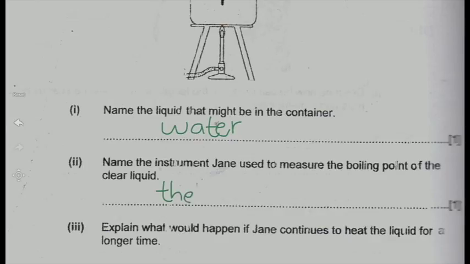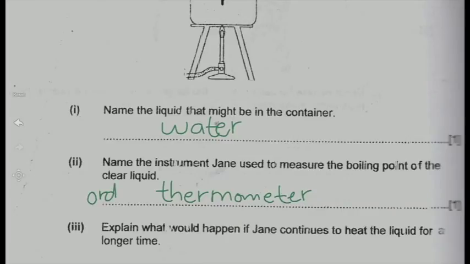It is the thermometer. Although we have two types of thermometers, the clinical thermometer and the ordinary thermometer, to be precise, you can say that the thermometer Jane was using here was an ordinary thermometer. Why?